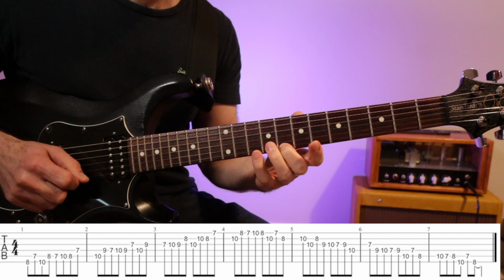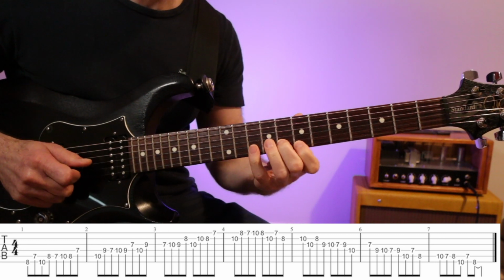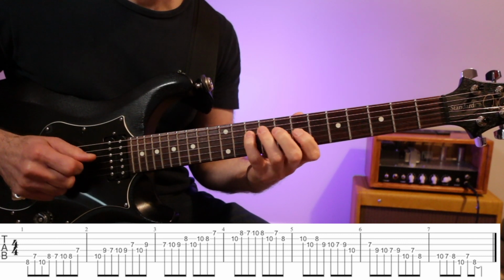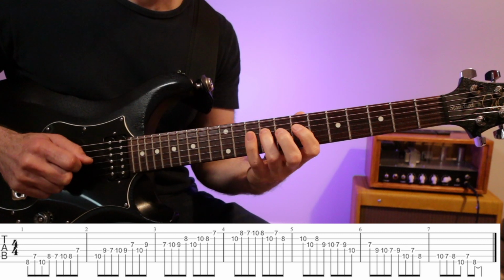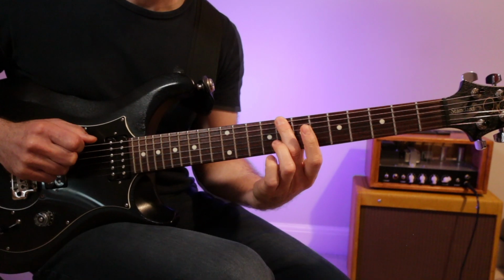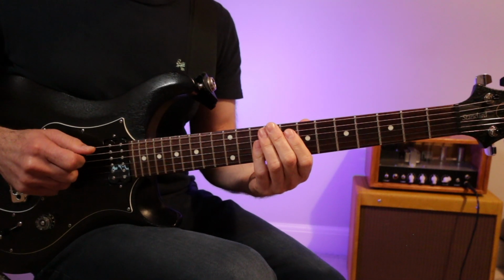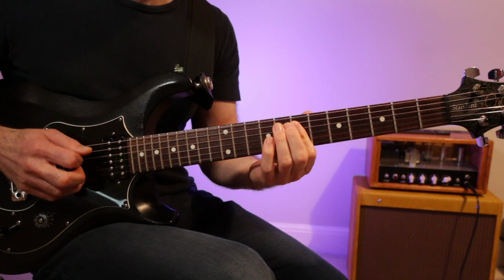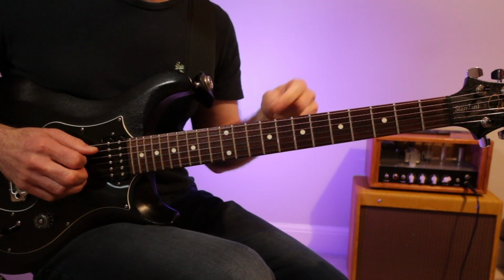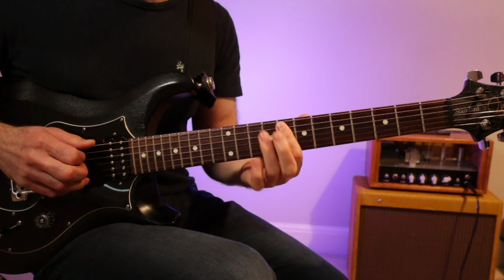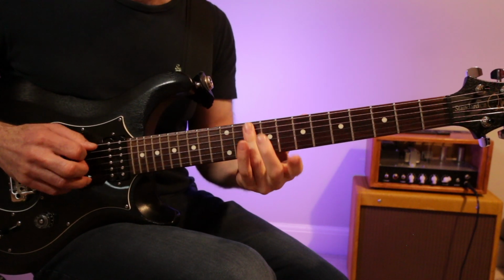Reverse. There's a major third. I could do this with fourths as well, but it kind of sounds a bit boring. What I like to do with fourths to make it more interesting is go up a fourth, and on the next one, reverse it, come down a fourth.